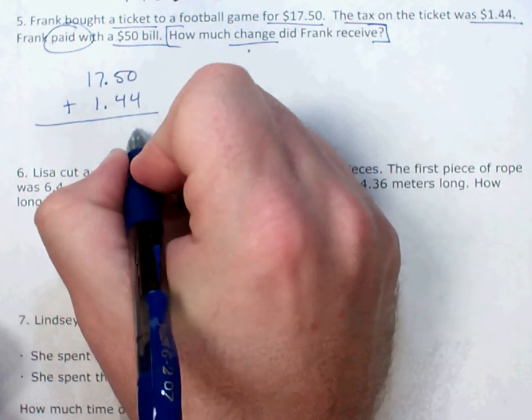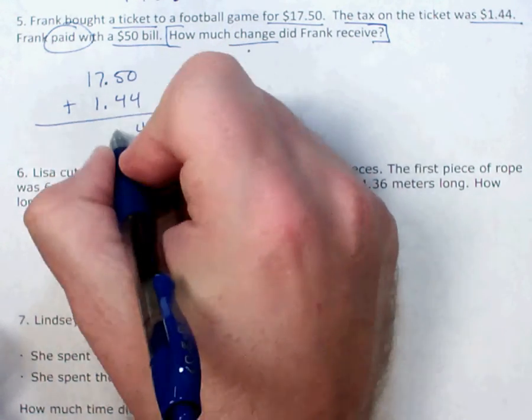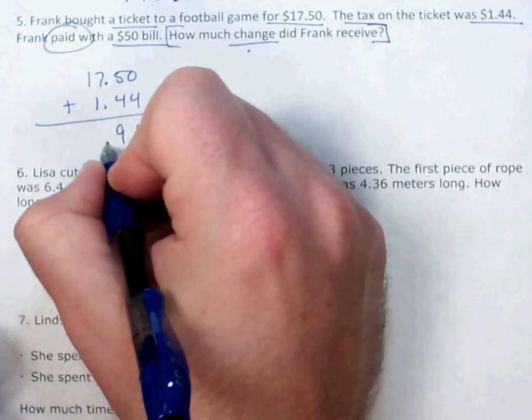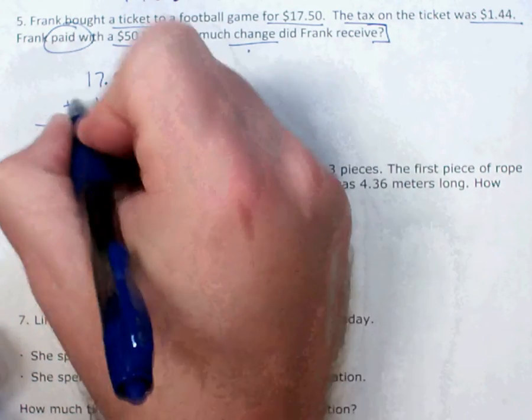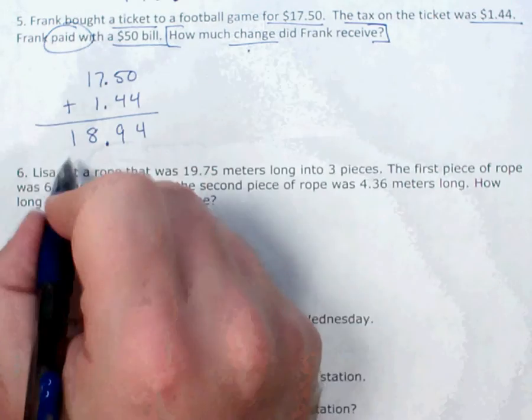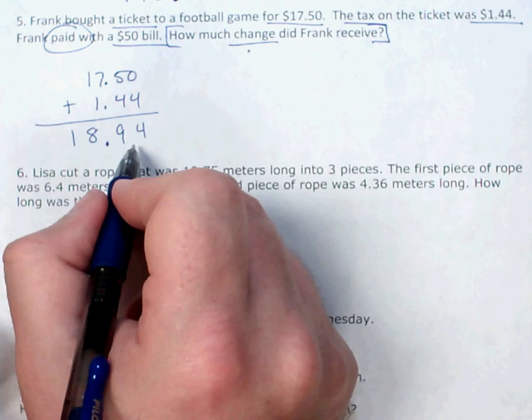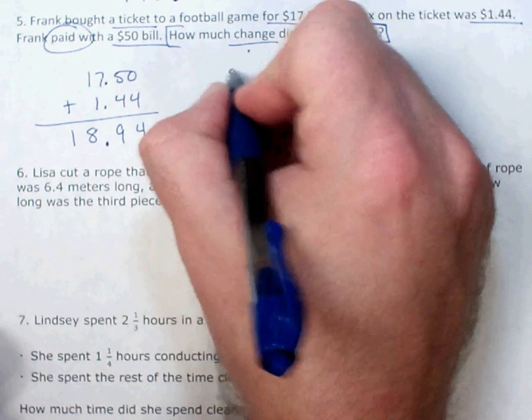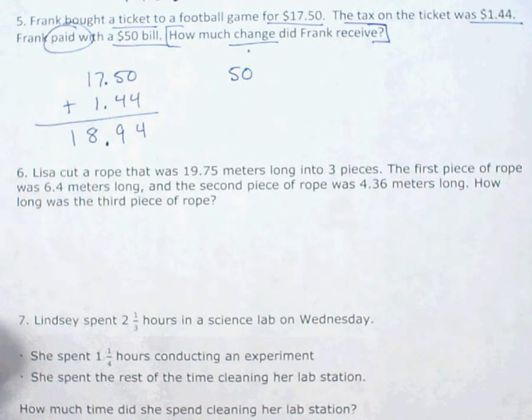0 plus 4 is 4. 5 plus 4 is 9. Make sure my decimals are lined up. 7 plus 1 is 8. 1 plus nothing is 1. So this is how much he spent total. And now I need to subtract that from how much money he paid with.